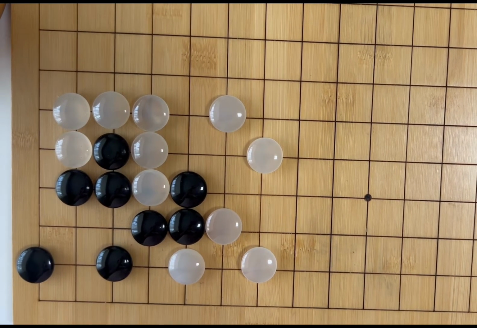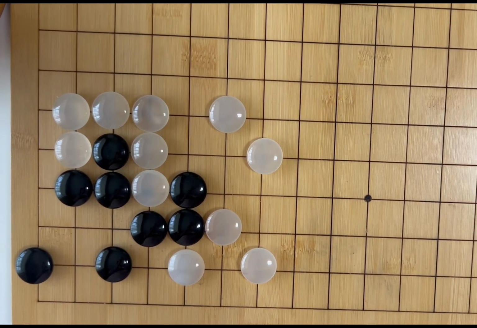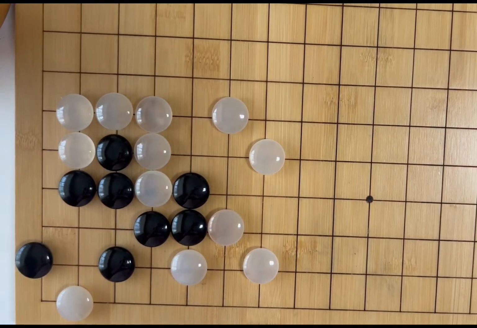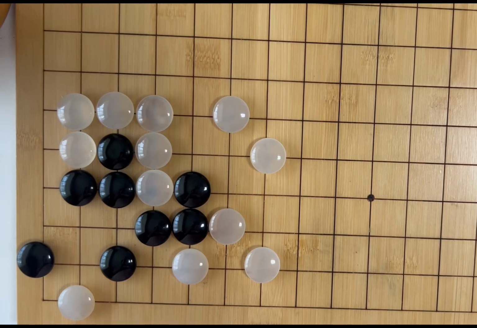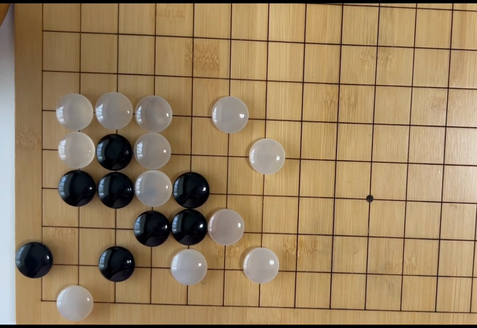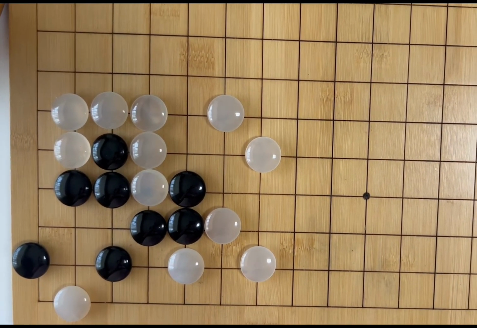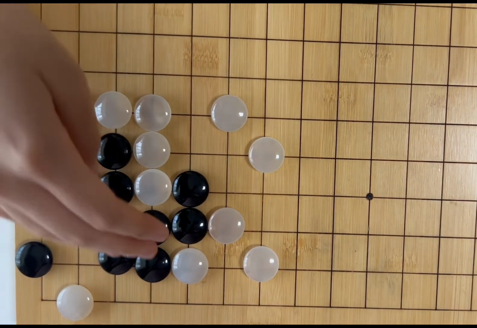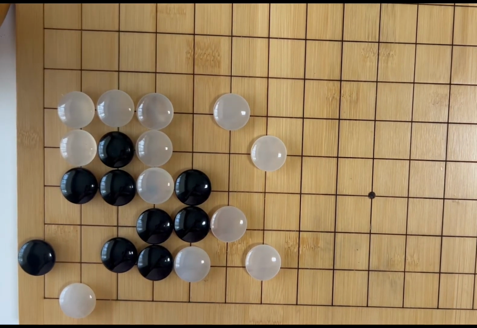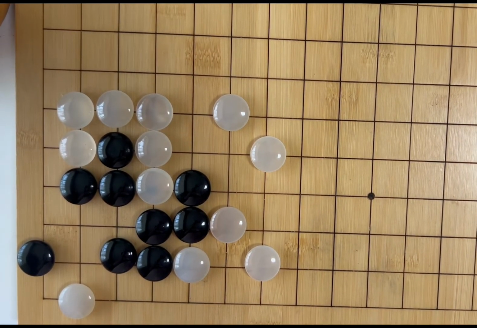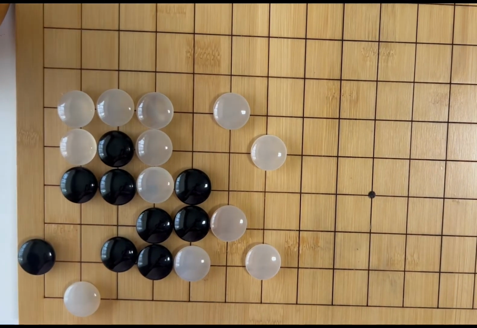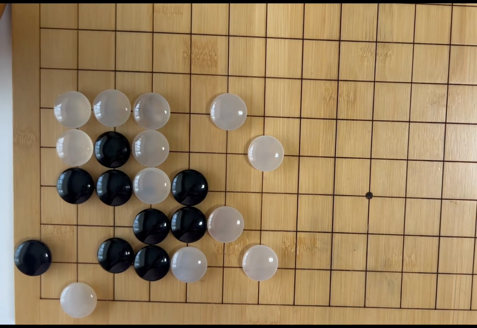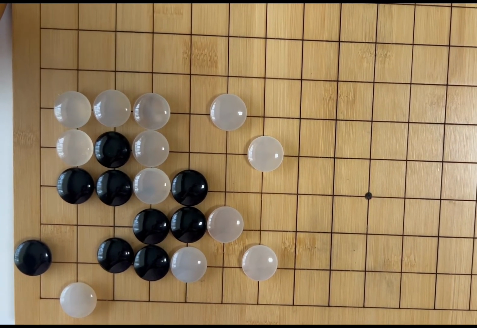If white wants to destroy and kill black, it must destroy the real eye here. Black continues, but the third step is the most essential step in this problem. Black goes here to expand the living space for this group. So now we see that not only does it capture this white stone, it expands its living space so that there are two potential real eyes already in this shape.